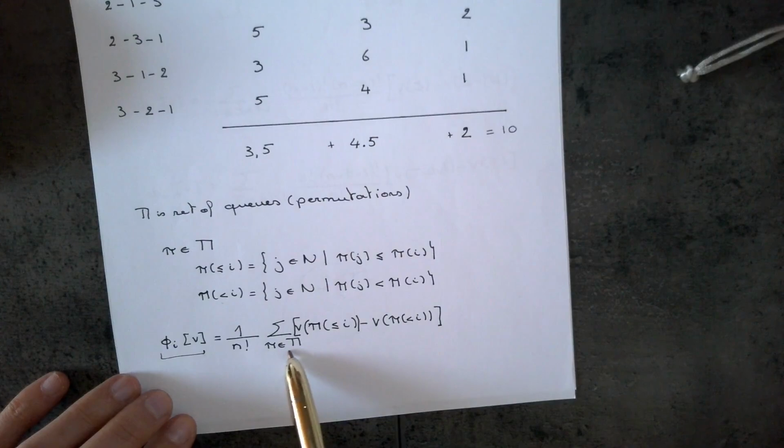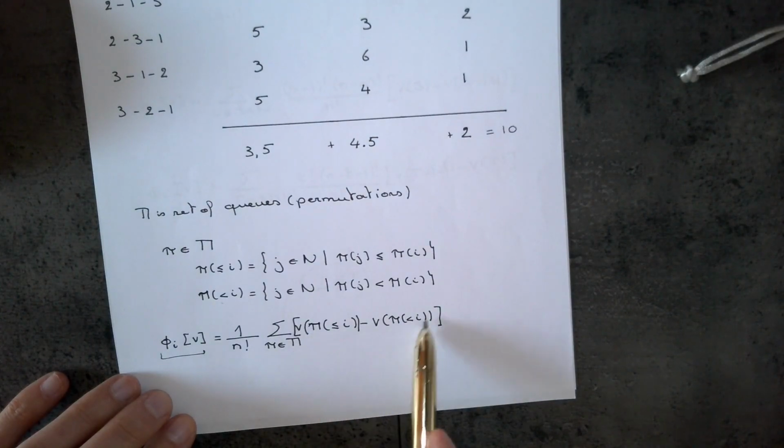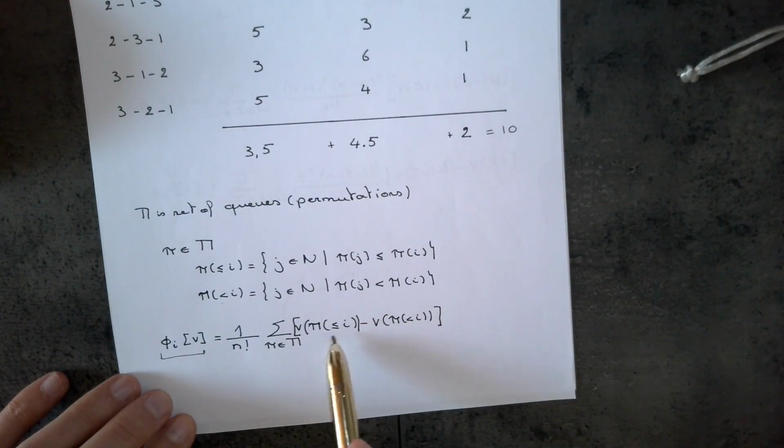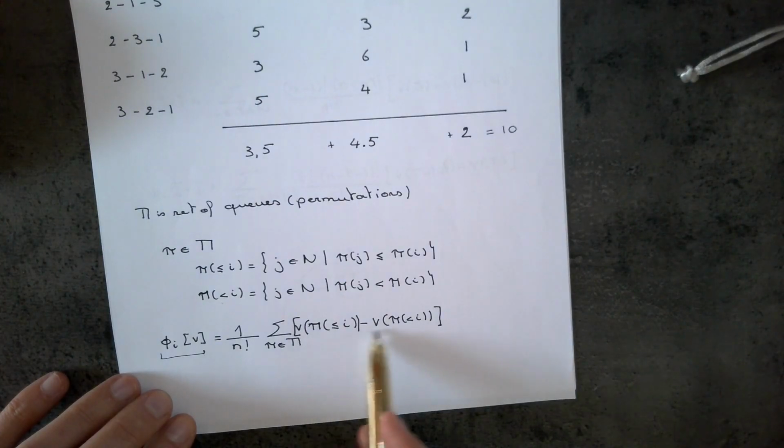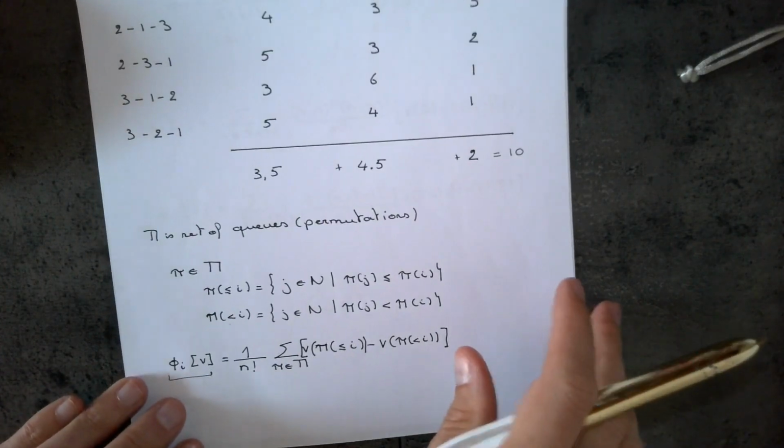You take the sum over all possible permutations, you take the difference in value, or you take the marginal contribution of player i for this particular ranking, and then you divide by the number of permutations.